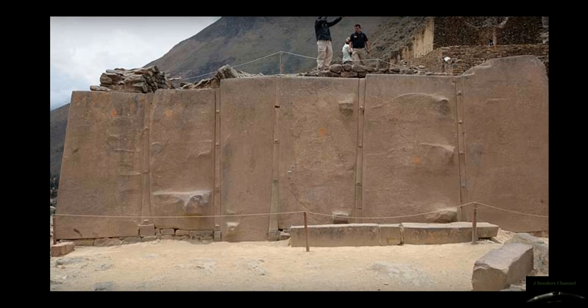But one thing is for sure, you only see them on the older megalithic stones and structures and polygonal stones.